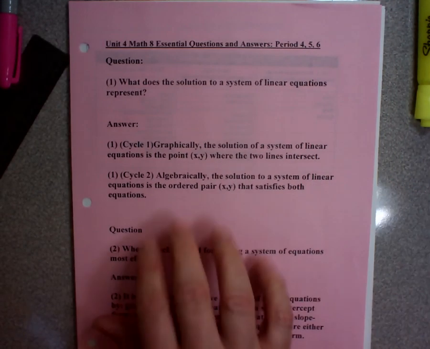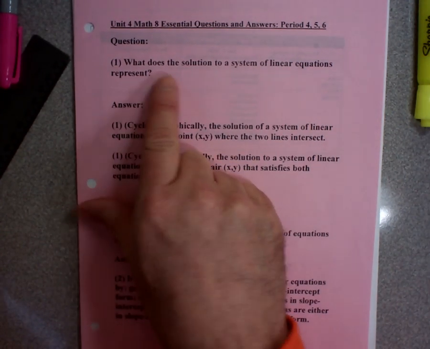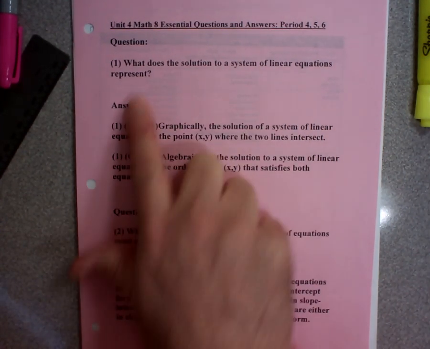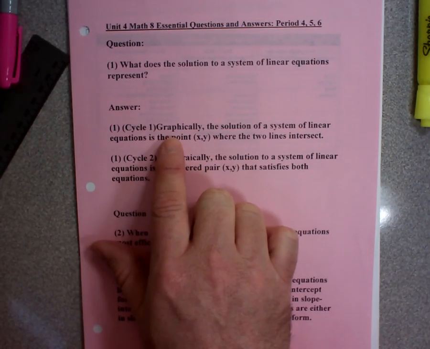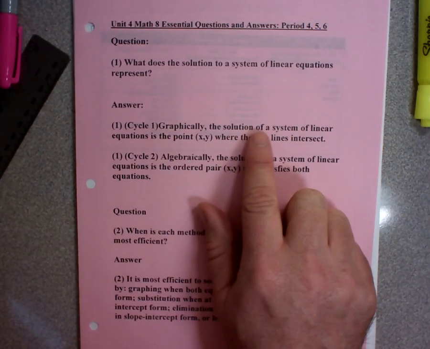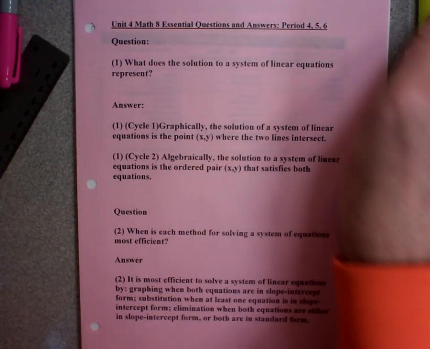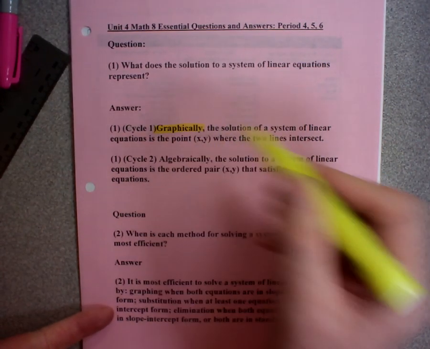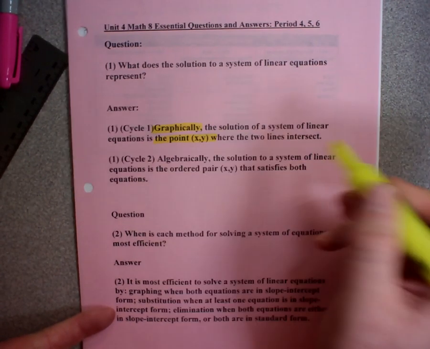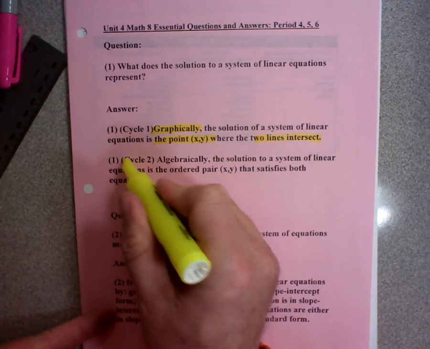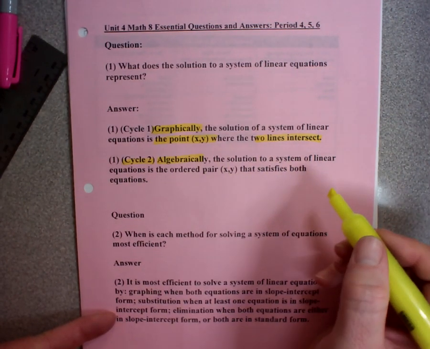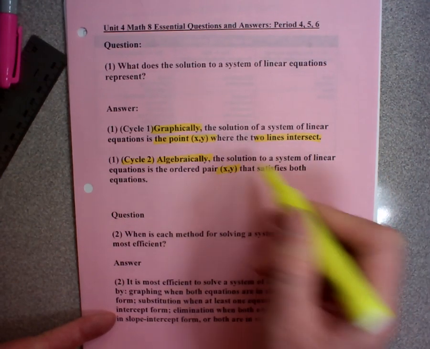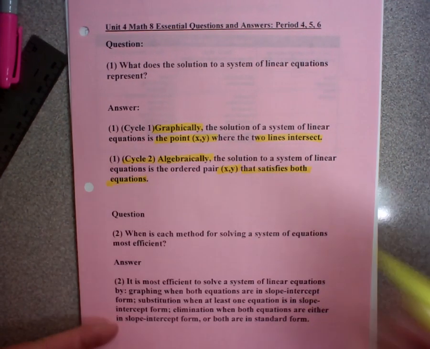At the start of the unit, you were handed the answers to these essential questions. And so we had two cycles. What does the solution to a system of linear equations represent? In cycle one, we did them graphically. We graphed each line, and then the solution was an x, y where the two lines intersect. So those are key points here. Your answer is, first part, graphically at the point x, y where they intersect. In cycle two, we did them algebraically. Okay, and they're still an x, y, and you can plug them back in, they satisfy the equations.